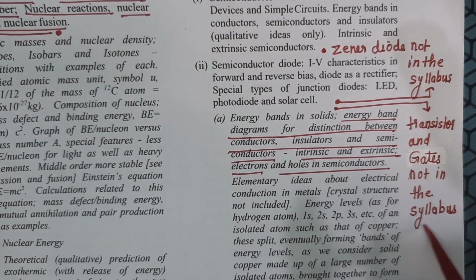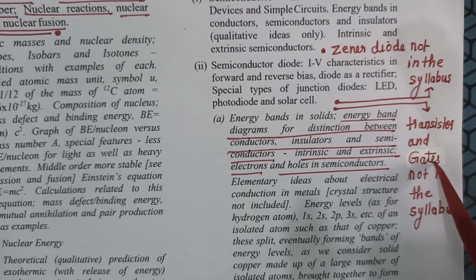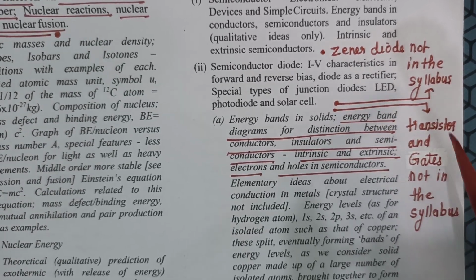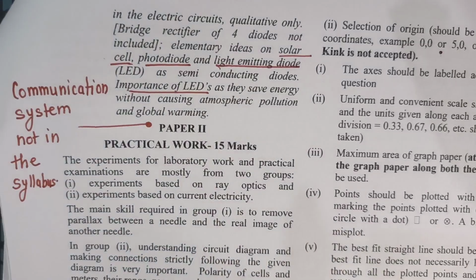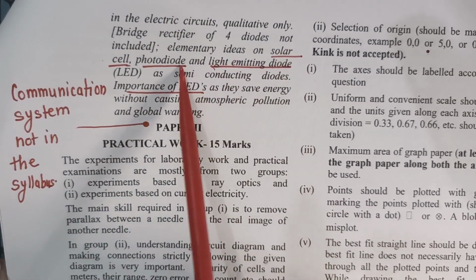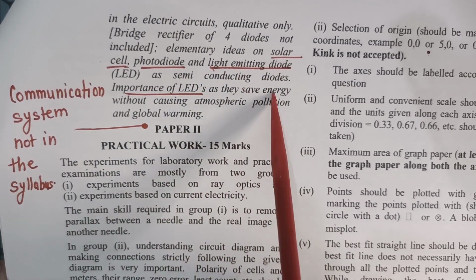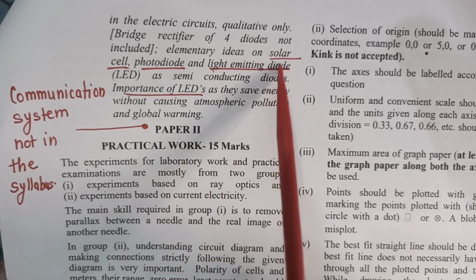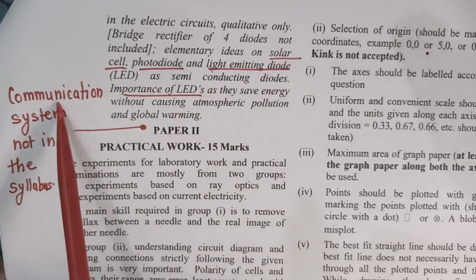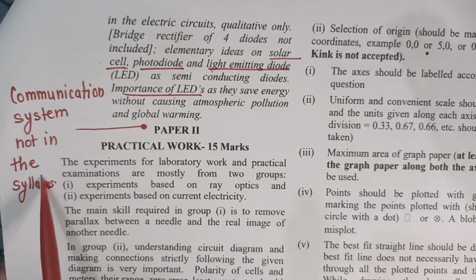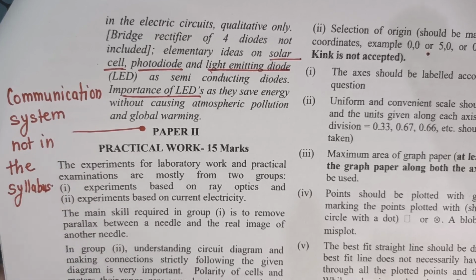And a big topic, transistor and gates, which you already study in computer, these two are also not in the syllabus. Then solar cell, photodiode and light emitting diode and their uses. These three are very important topics in the syllabus. And communication system, this whole topic is removed from the syllabus. So this was about the theory paper.